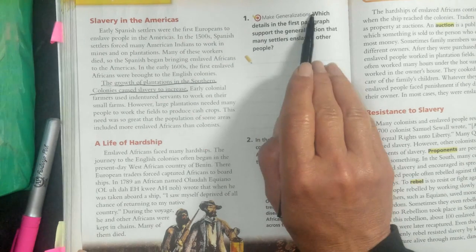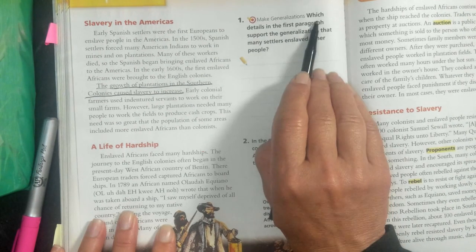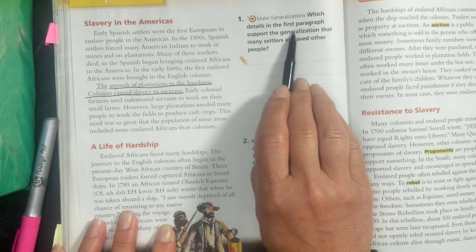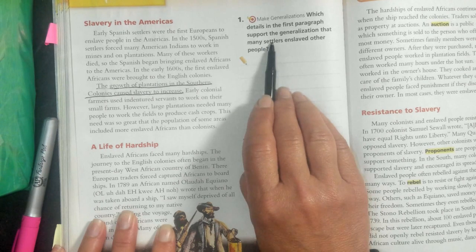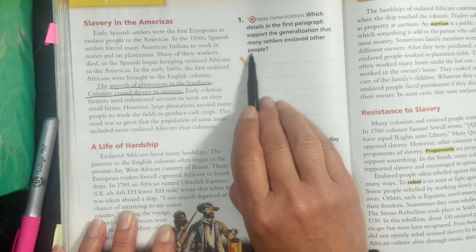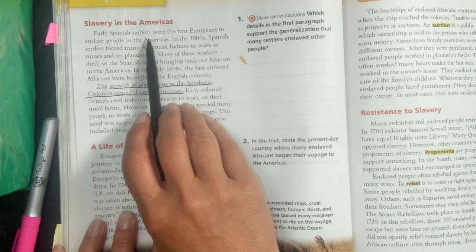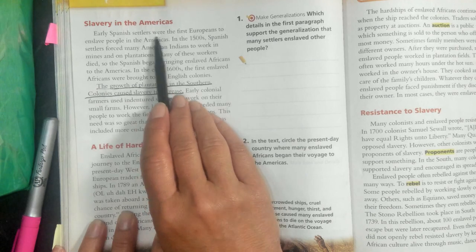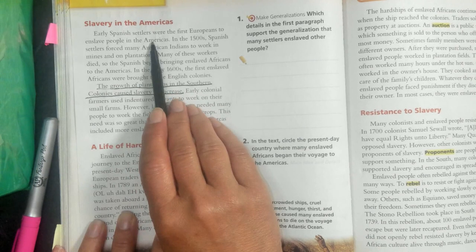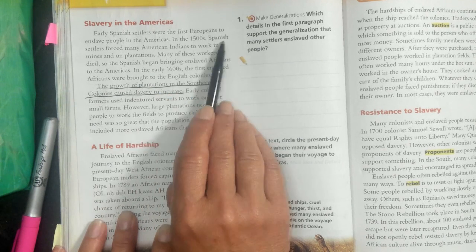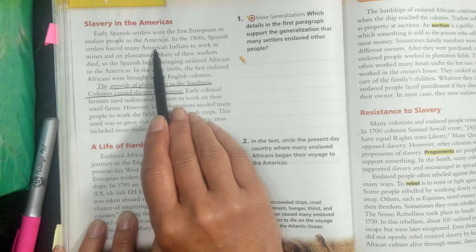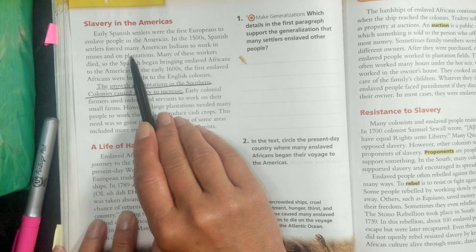And so over here it says, which details in the first paragraph support the generalization that many settlers enslaved other people? So it told me the Spanish settlers were the first Europeans to enslave people in the Americas. In the 1500s, Spanish settlers forced many American Indians to work in the plantations.